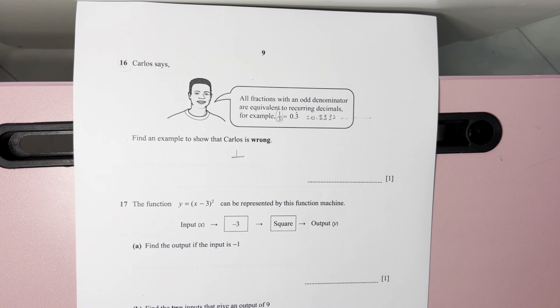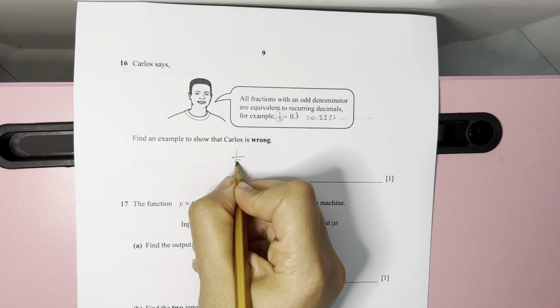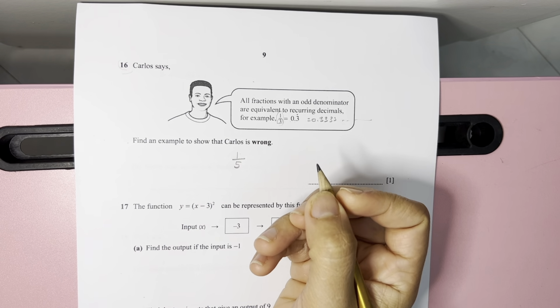Let's check another odd number. For example, what odd numbers do we have? We have 5, 7, 9 and so on. Let's take the 5. 1 over 5. What should we do? We should divide it, 1 divided by 5. I cannot divide 1 by 5, so I'm going to put 0 point here. 10 divided by 5 is 2, 10, 0. So it is what? Terminating. What is the meaning of terminating? It ends as 0.2.